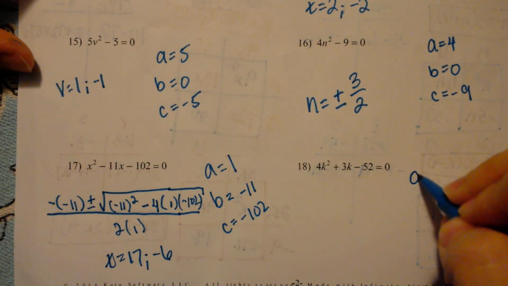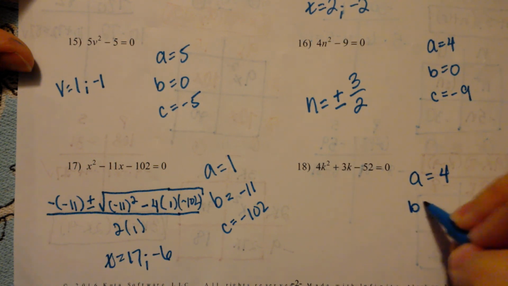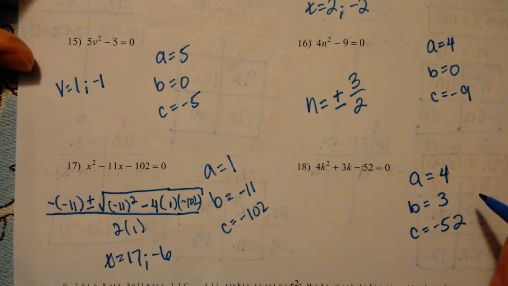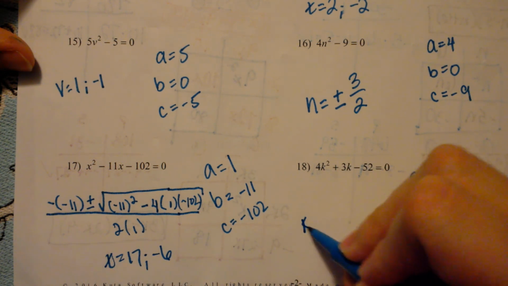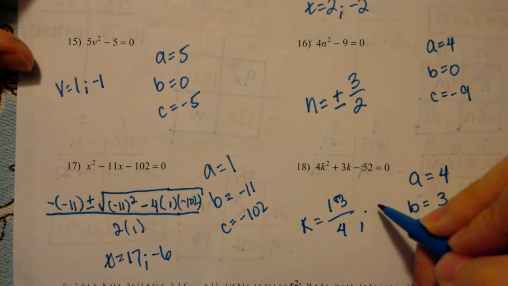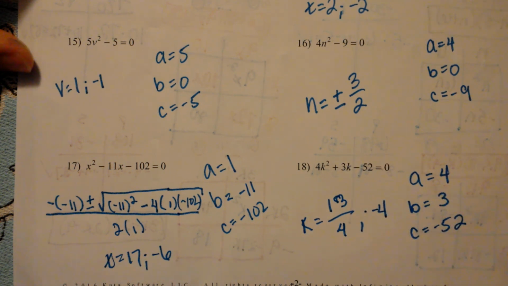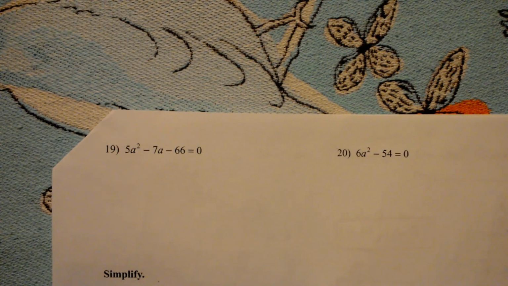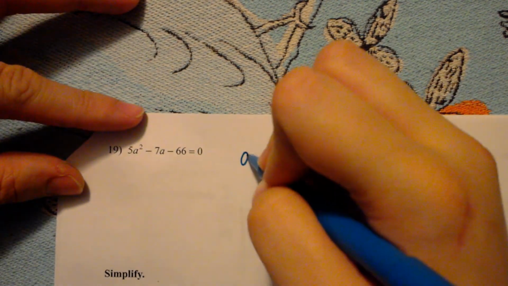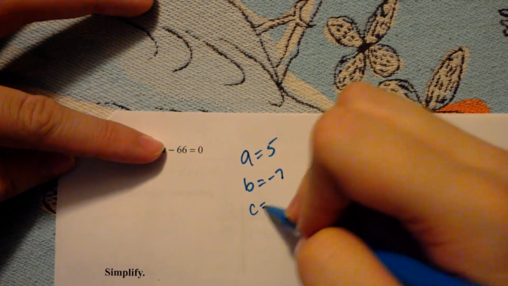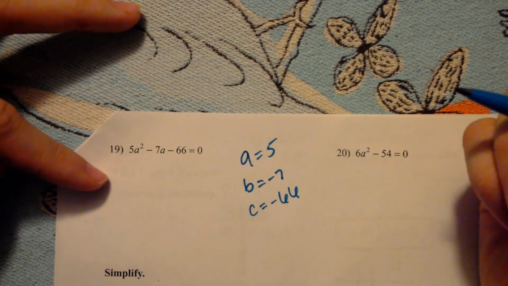So 18, A is 4, B is 3, and C is negative 52. On 18, you should get 13 fourths and negative 4. So 19, my A is 5, B is negative 7, and C is negative 66.